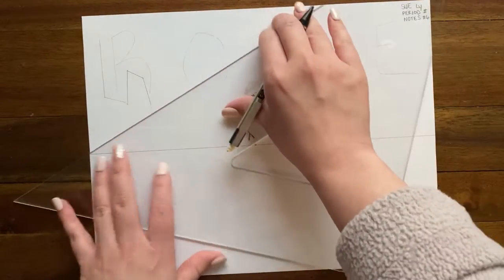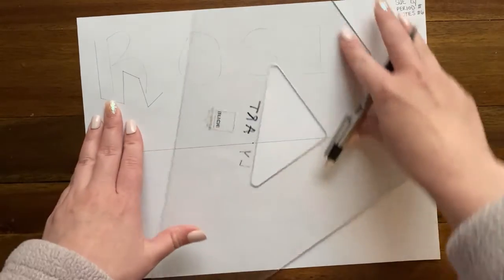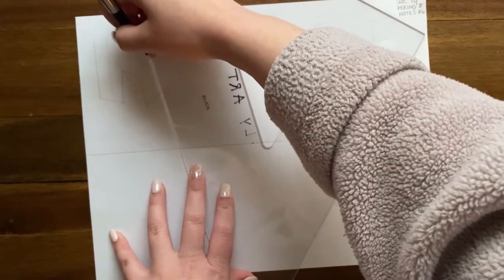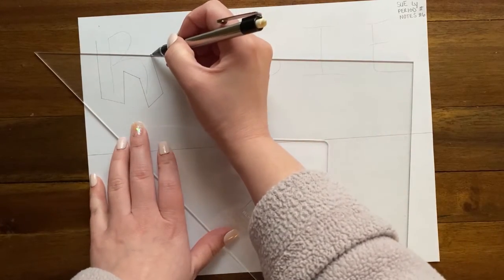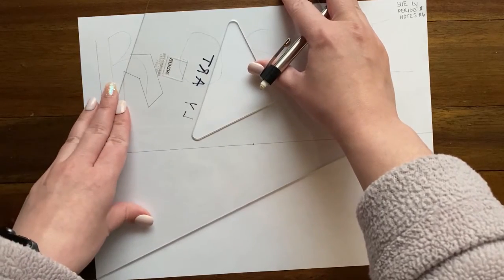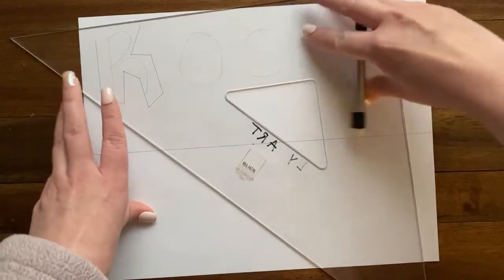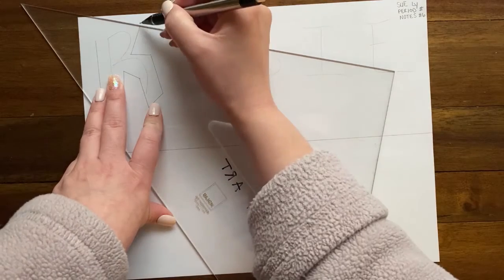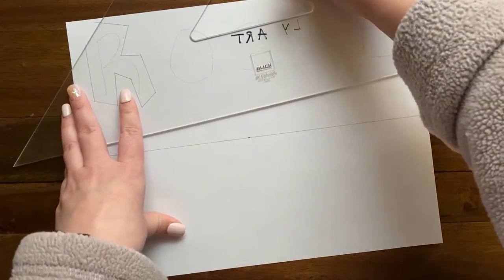So I'm just taking my triangle and I'm going around my letter, and I'm using that skeleton as a guide. Just like that. So I'm just taking my triangle. It's just like irregular shapes, and they don't have to exactly look like the letters. They can be a little funky, almost graffiti-like.